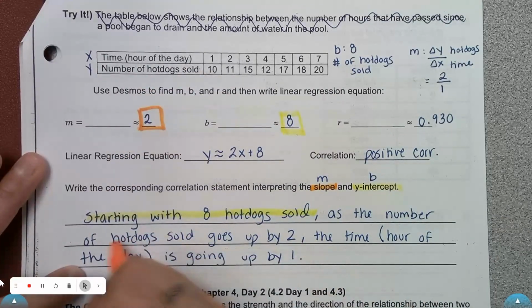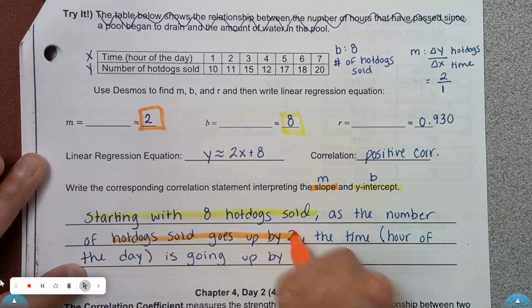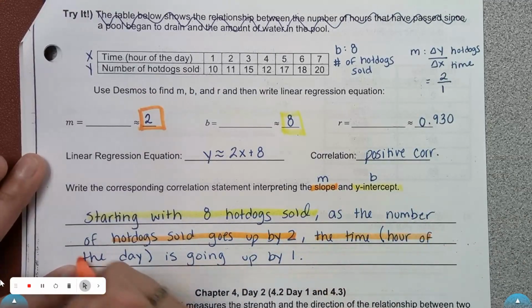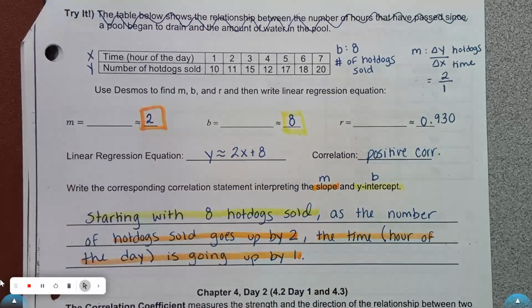Okay. The hot dogs sold goes up by 2. The time of the day goes up by 1. So you have to talk about both things, and you have to be specific and include the units. So that's where we're going to stop today, and then we'll pick up the rest of the chapter tomorrow.